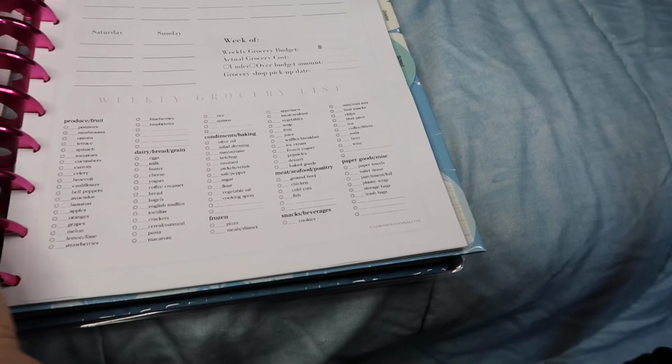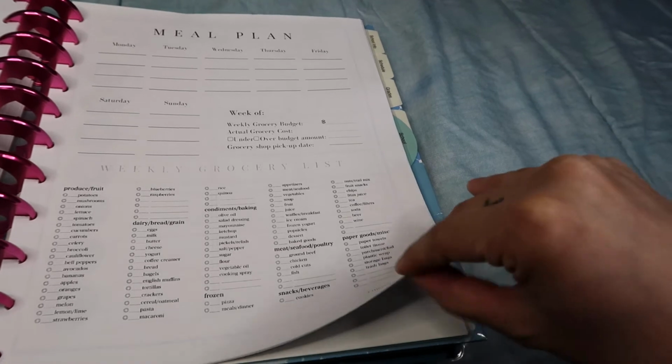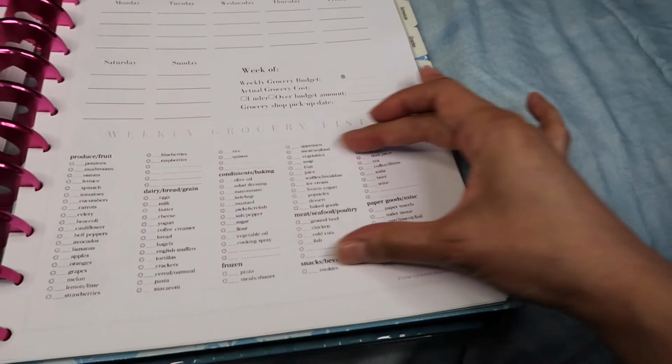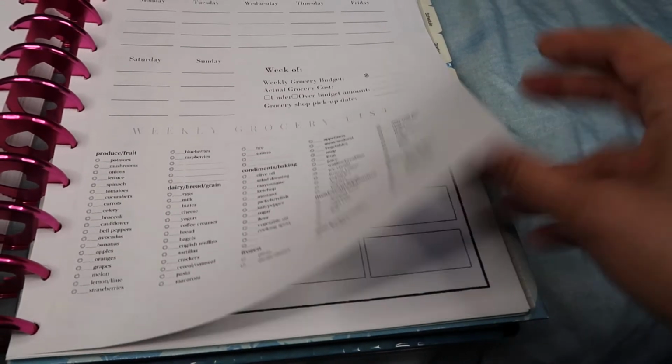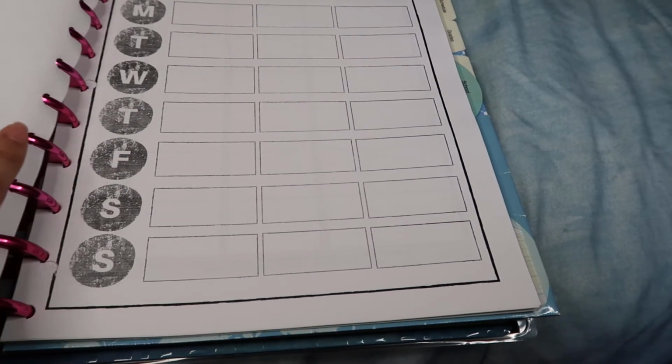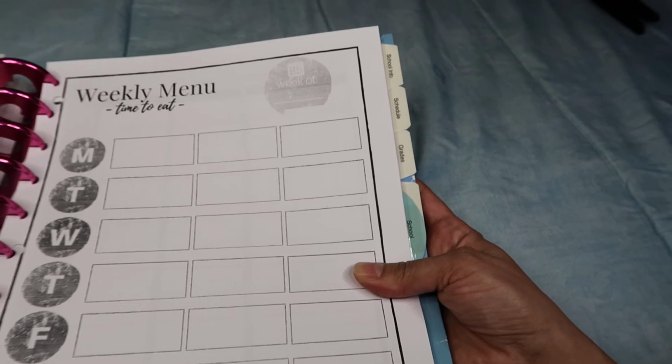Then you use all that information to make your weekly meal plan. It already has a grocery list on the bottom for you set up, so that way you know exactly what to buy. So these inserts are great.